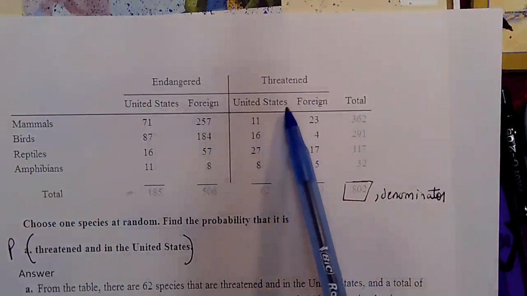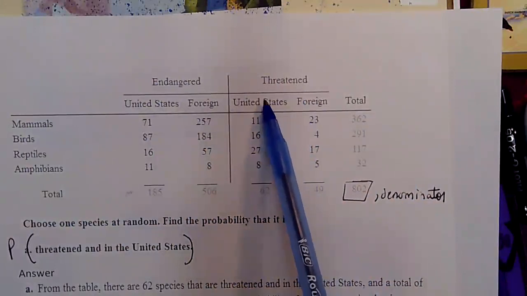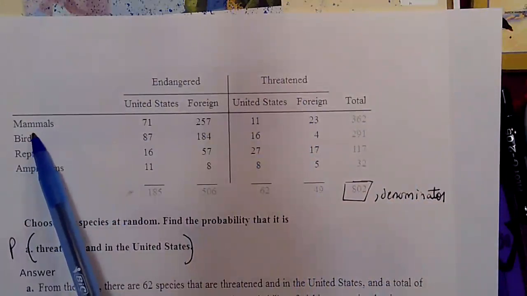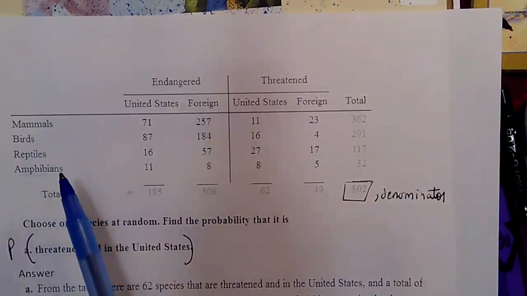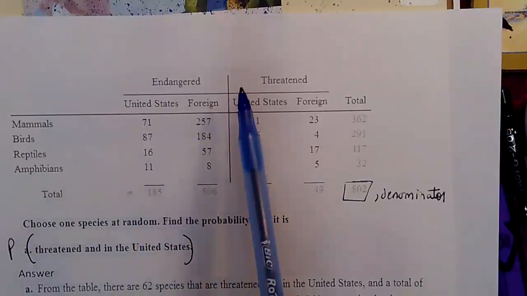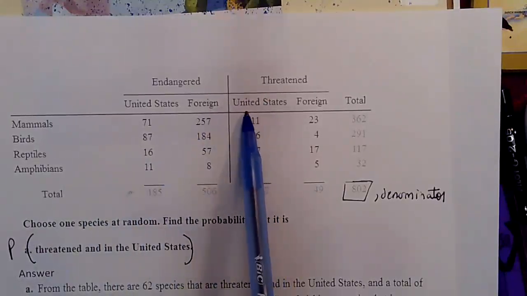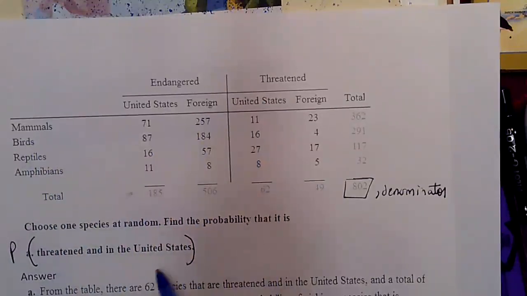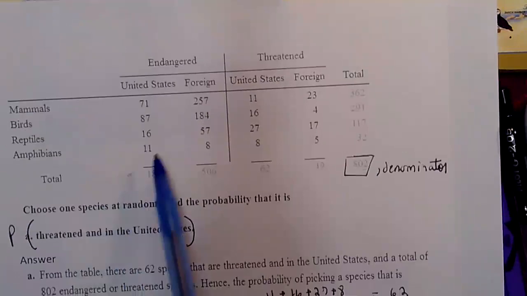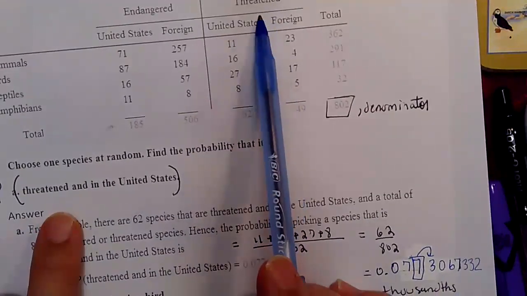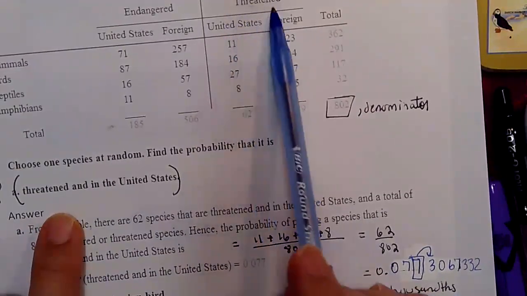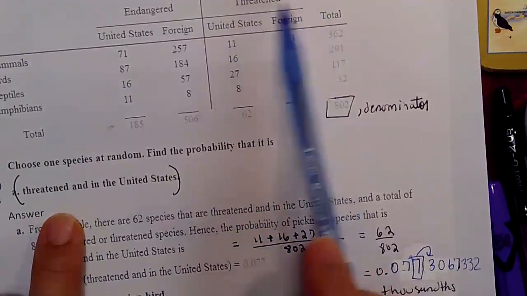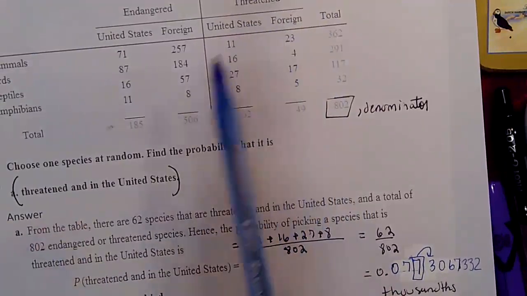So like if they had said threatened US and a mammal, then that would be a true and. Then I would have written out the outcomes for the threatened US and then another list of outcomes for the mammals. Okay. But this is not intersecting in that way. This is just threatened and United States. This is within the same horizontal heading, the same length heading. So this is not a true and.